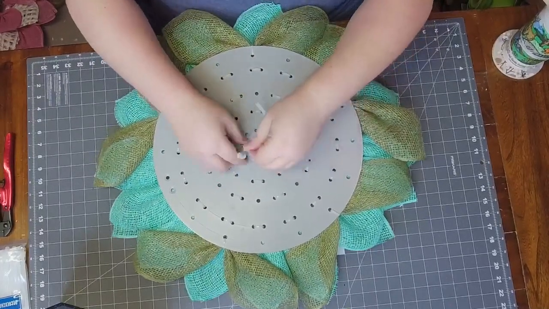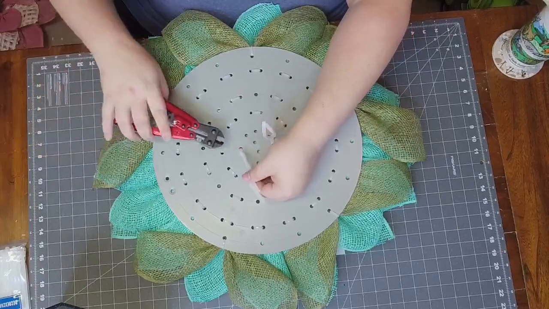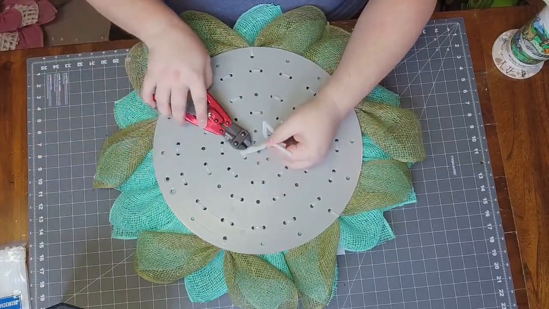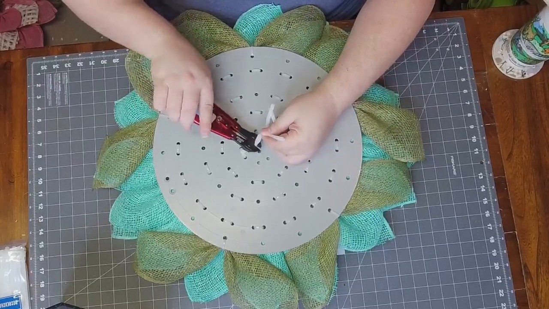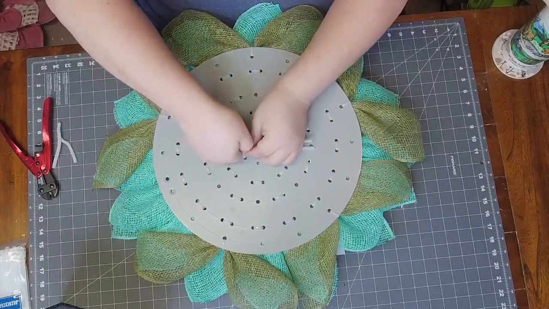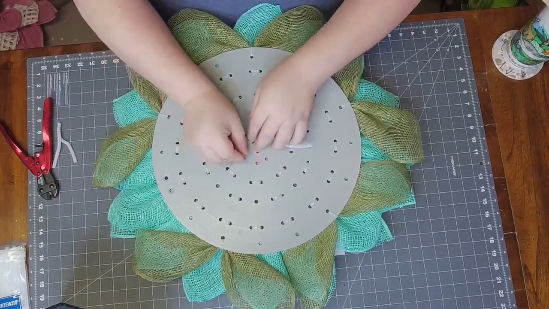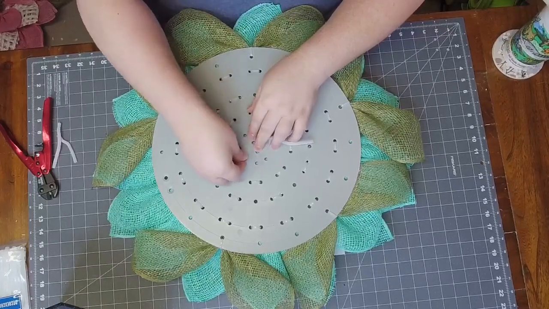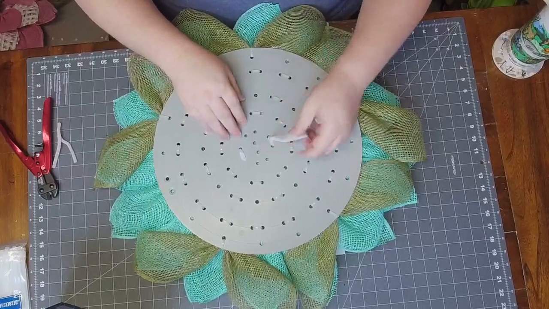Once you've twisted it several times, you're going to snip off about an inch, inch and a half up. We're going to finish twisting these, and then I'm going to fold it over and push it down back into that hole.